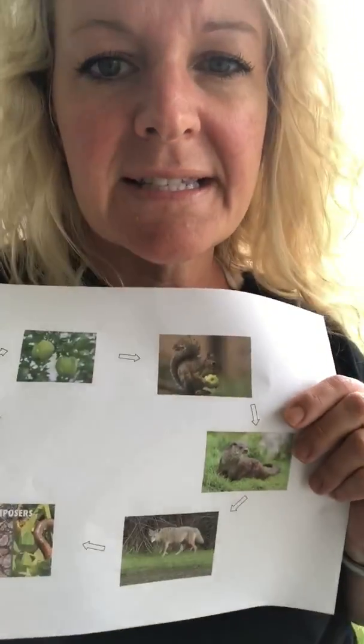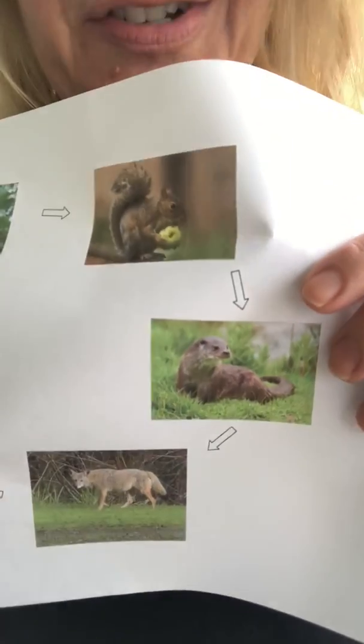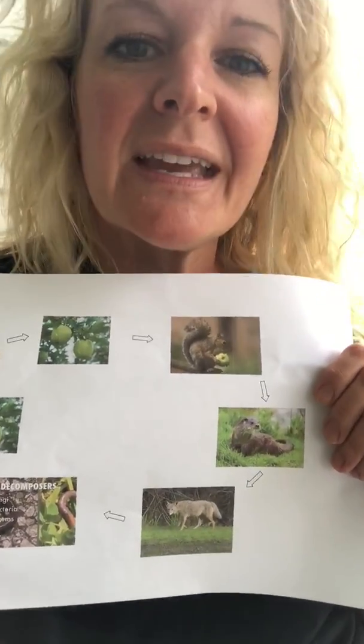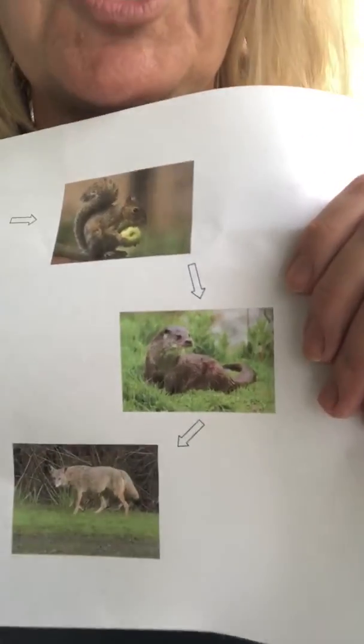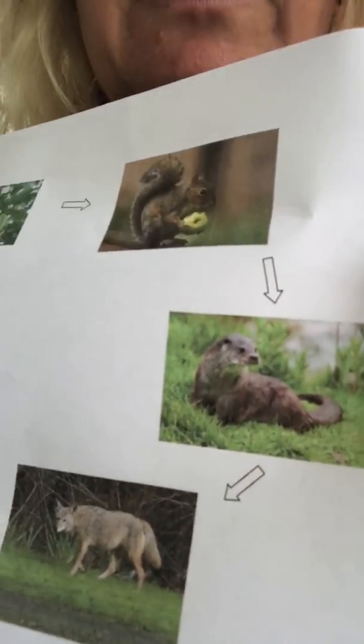And then the next thing I have is a squirrel, and as you can see, the squirrel's eating an apple. So the energy from the apple is now being transferred to the squirrel. And then there are a lot of different possibilities, and that kind of goes along with food webs. But in this particular food chain, there's an animal called a mink.